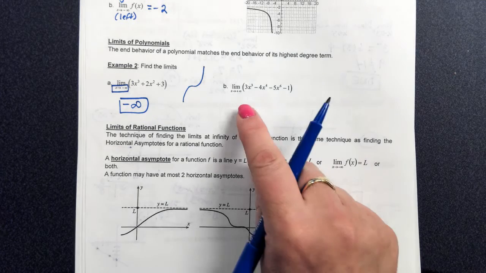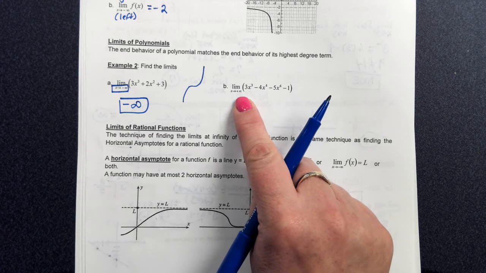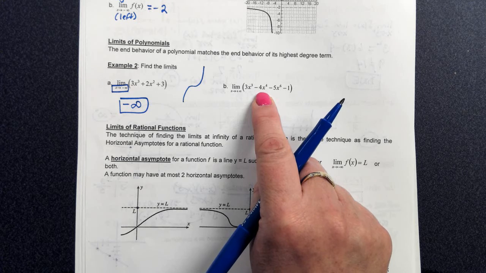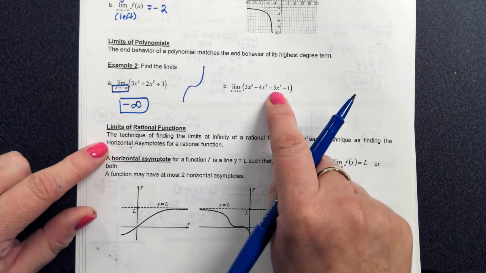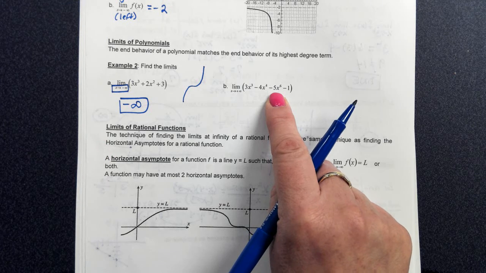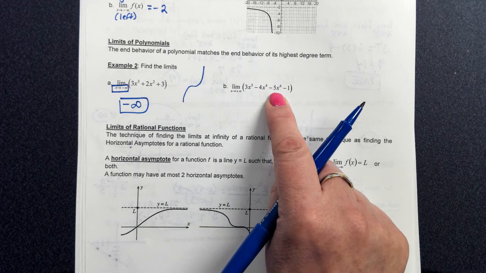All right, let's look at P. Limit as x approaches infinity. What is the degree of this particular polynomial? The degree is 6. Is the leading coefficient positive or negative? Negative. So you have an even degree polynomial function with a negative leading coefficient. What happens to the ends?